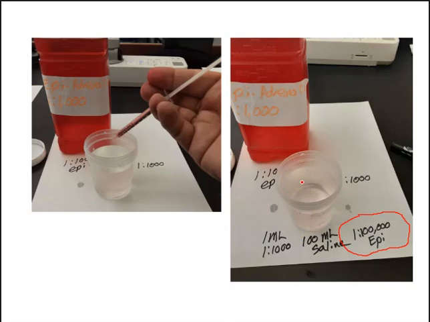So this gives you an example of how much less concentrated that is, but we would need this to be injectable. What's in this syringe is not something we're going to inject from the back table. We're not going to inject 1 to 1,000.